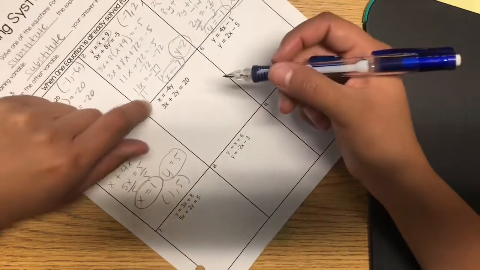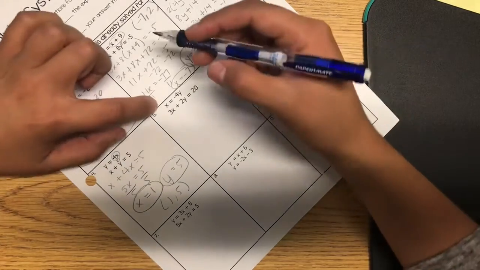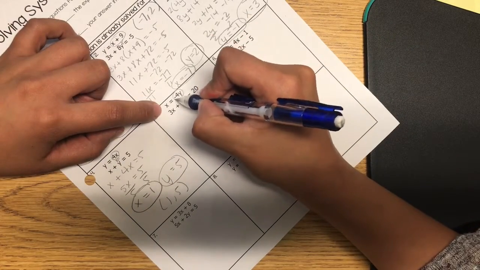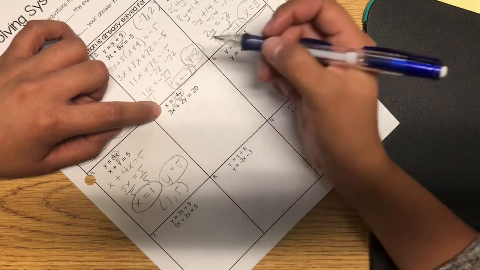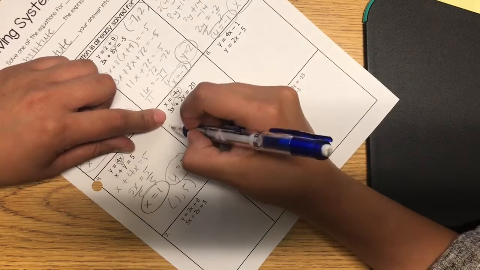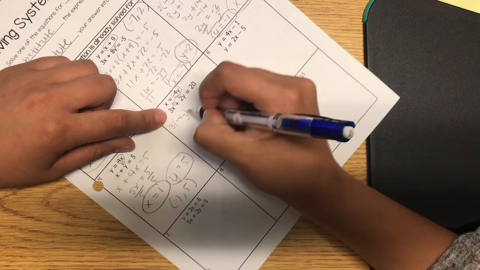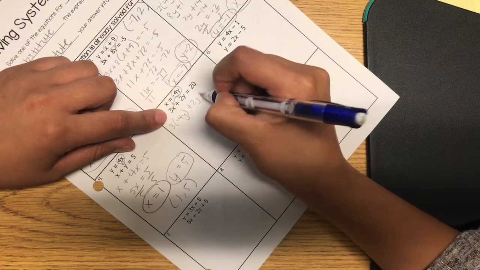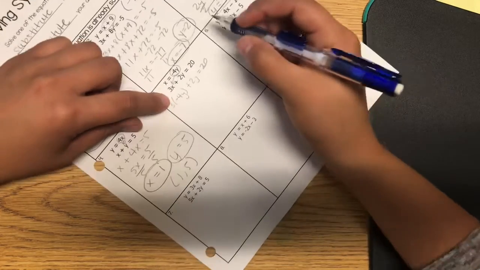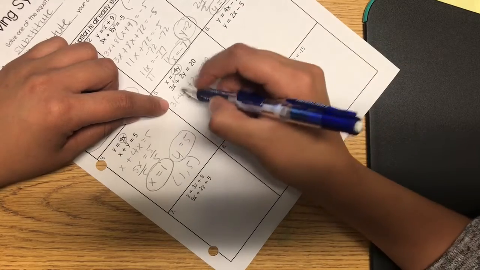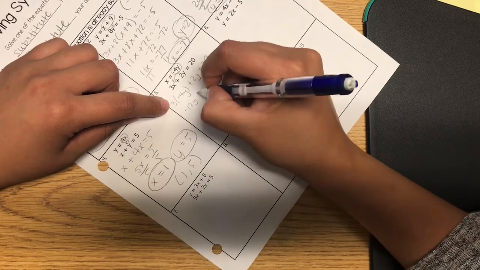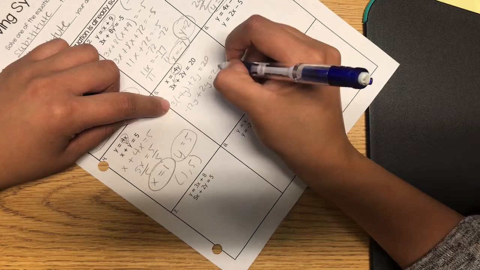If I look at number 5, the first equation is solved for x. So I take the value of x, which is negative 4y, and I'm going to substitute it in for the x in the second equation. So I have 3 times negative 4y plus 2y equals 20. Then I distribute and solve. 3 times negative 4y is negative 12y plus 2y equals 20.